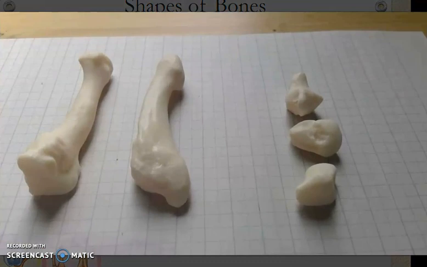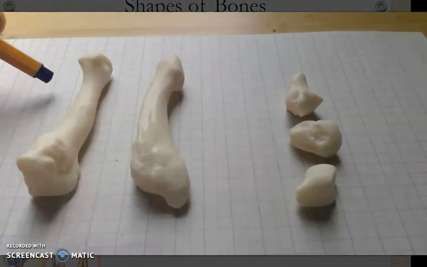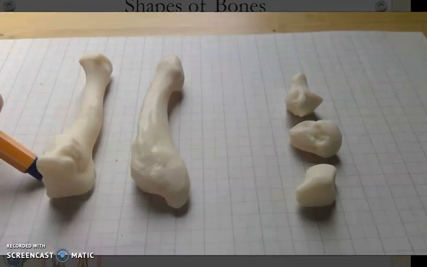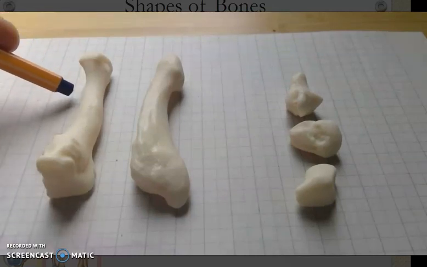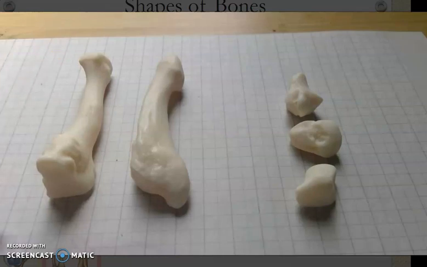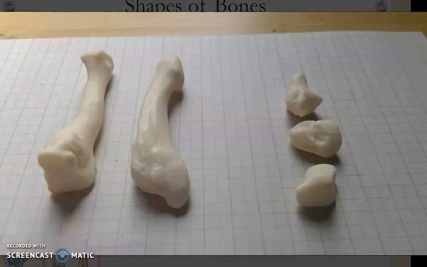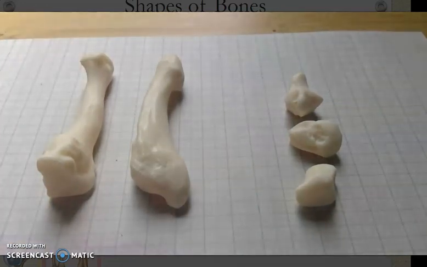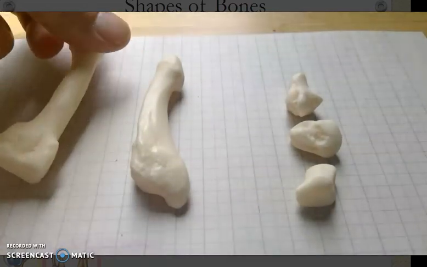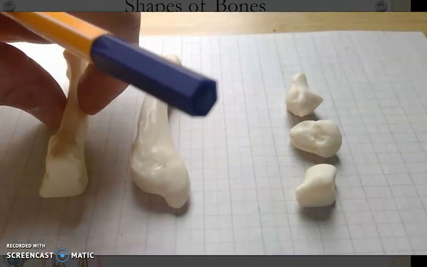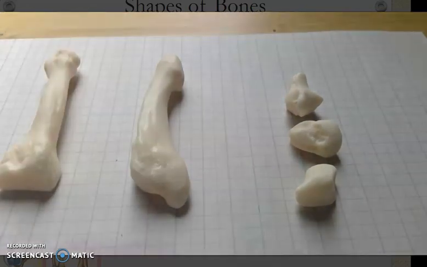So this is a long bone. If we look at it, it is longer than it's wide. So it is 1, 2, 3, 4, 5, 6, 7, 8, 9, 10, 11, 12, 13, 14 squares in length and only 3 squares wide. These are two of the metatarsals, and they're long bones, even though they're not technically that long, because they're longer than they're wide. Now, long bones are also circular, so see how this is a circular shape.